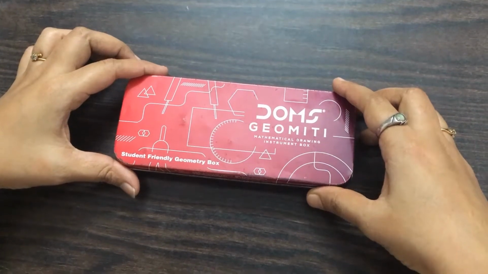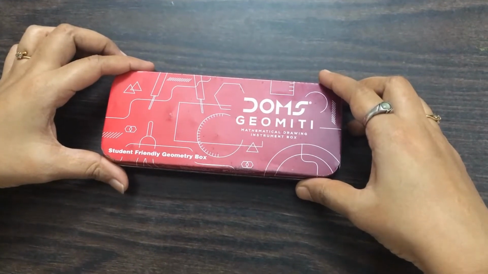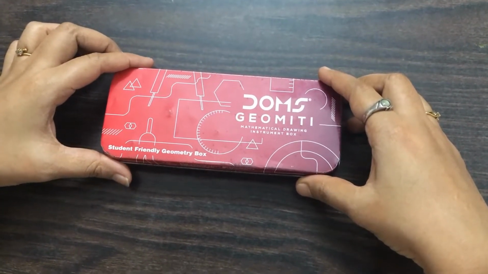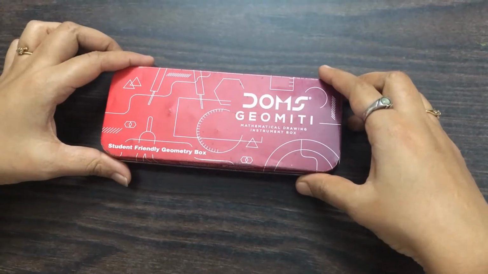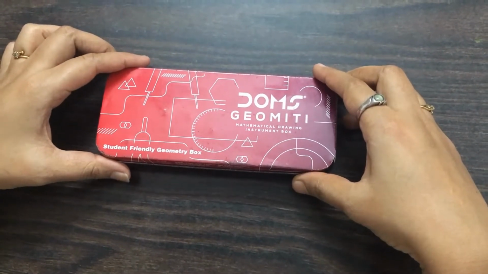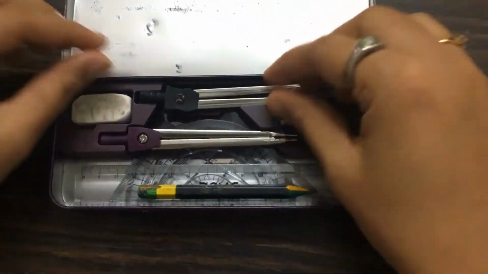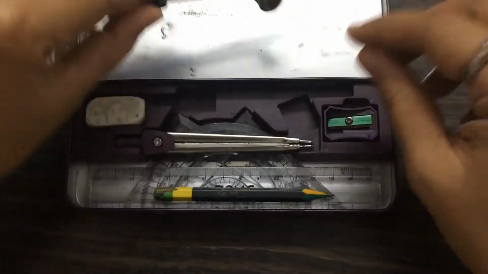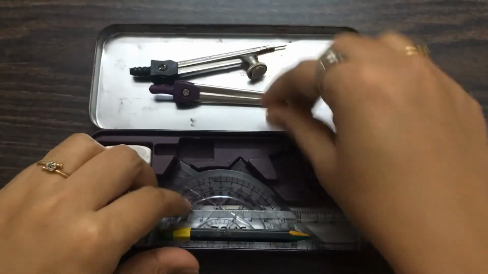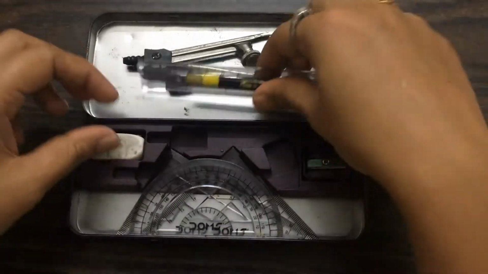Hello children. Today's session is going to be a very interesting session because we are going to use the geometry box. I'm sure you all will be excited to learn about the geometry box. First, let me explain the things inside the geometry box. It has a compass, a divider, scale, pencil, sharpener, eraser.